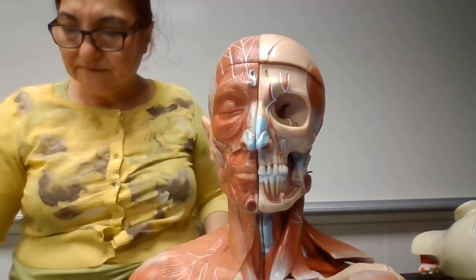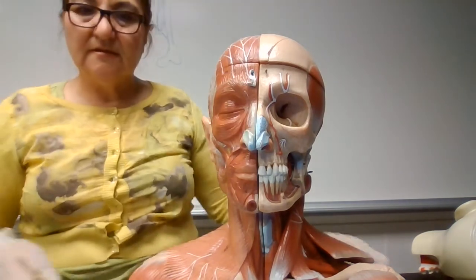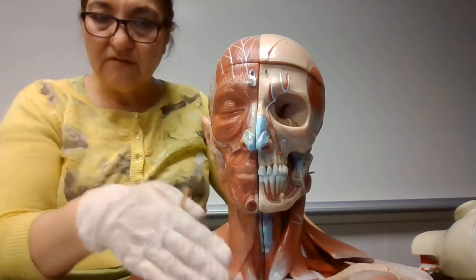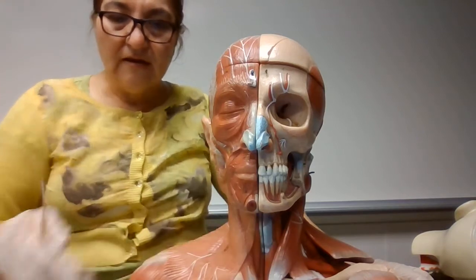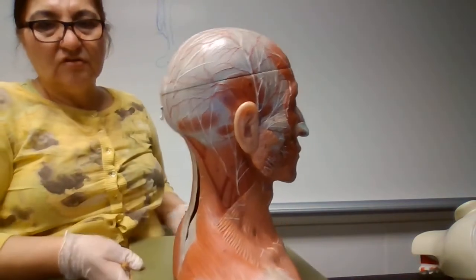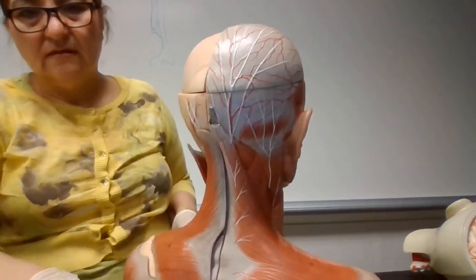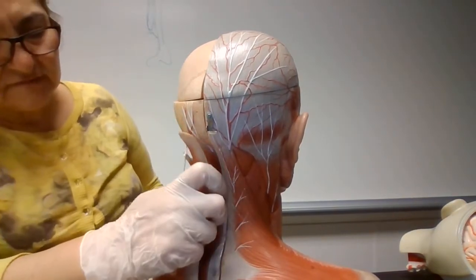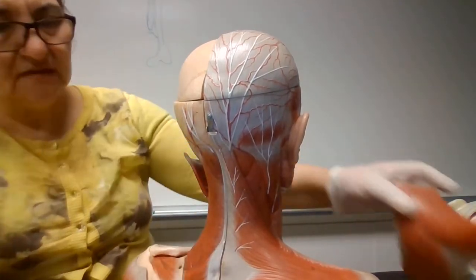Okay, we finished the front of the neck. Let's talk about the back muscles. There are two muscles that originate from the spine.